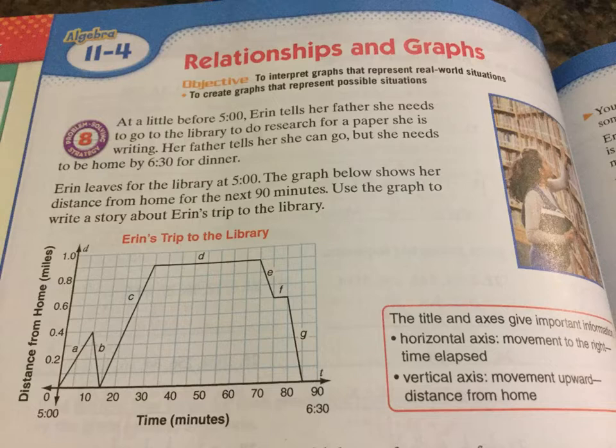So, what you want to notice is here's your time, and it looks like it's in increments of 5 minutes. And here you're going by 0.2, 0.4, 0.6, 0.8, all the way to 1. So let's just talk about this line right here. That would be from 0 to 10 minutes. So after 10 minutes, she has traveled 0.4 miles away from her home, because it said she was starting at home and she was going to the library. But if you notice here at B, she's going back home.